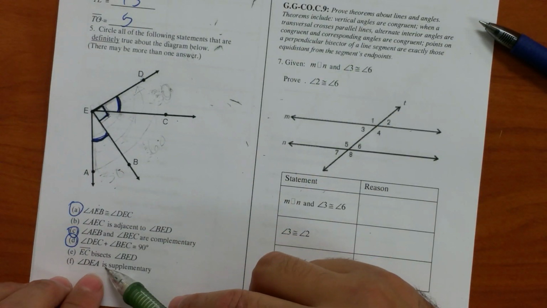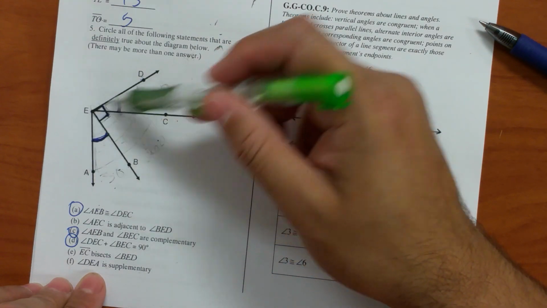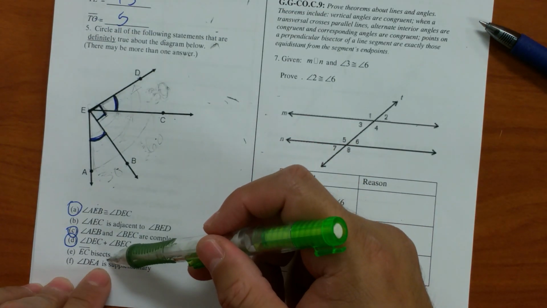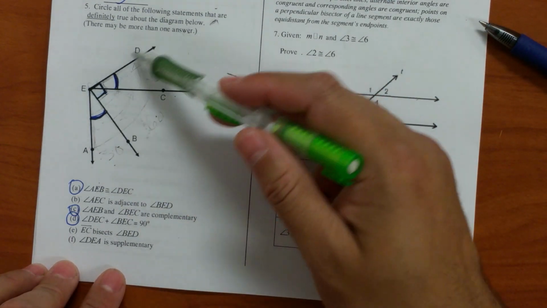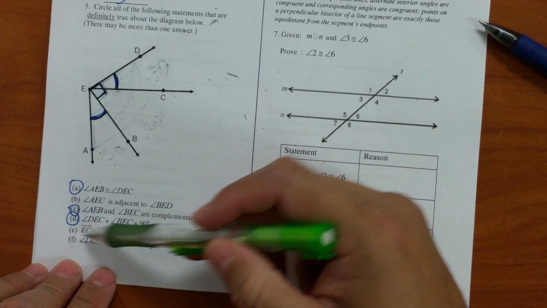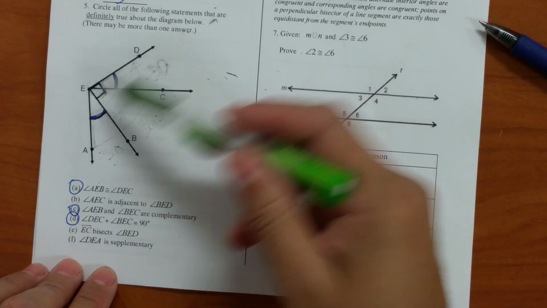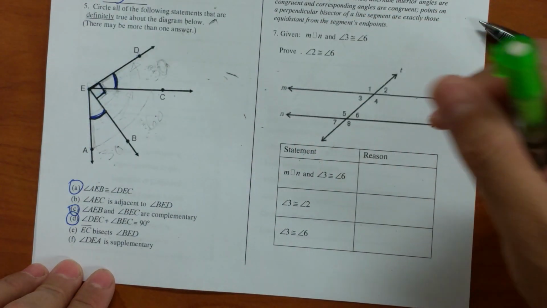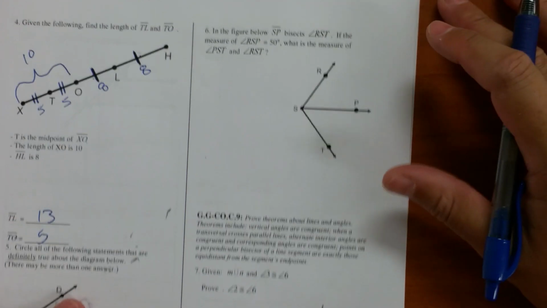And DEA is supplementary. Now, supplementary means adds up to 180. Doesn't look like it, but for them to be supplementary, I need two angles to add up to 180 for this one right here. So DEA by itself cannot do it, and that does not look like a straight angle. All right, so let's take a look at this next one.